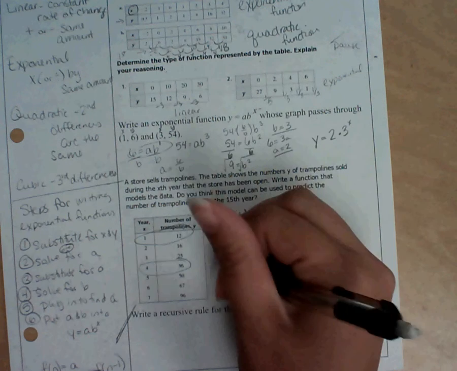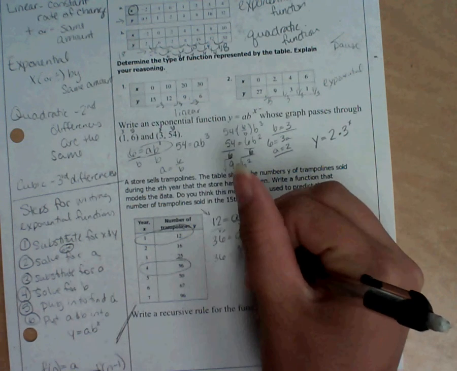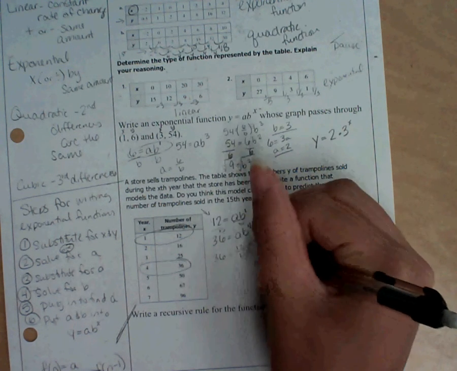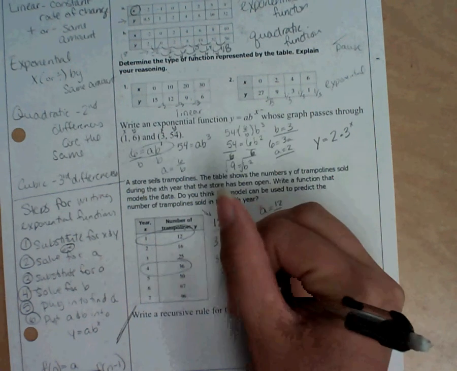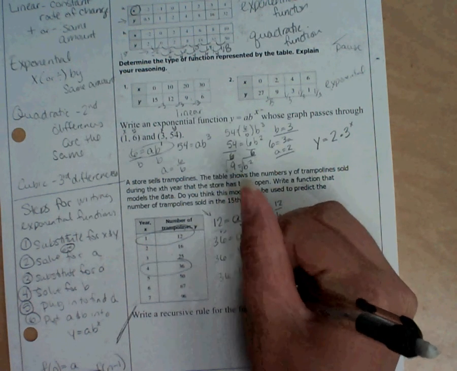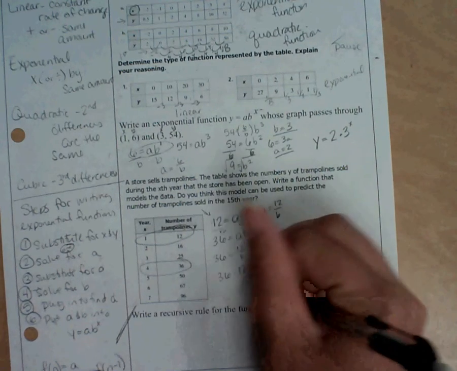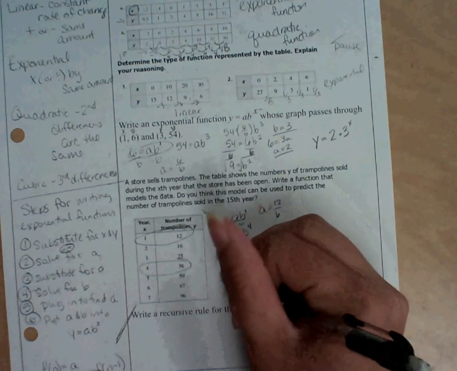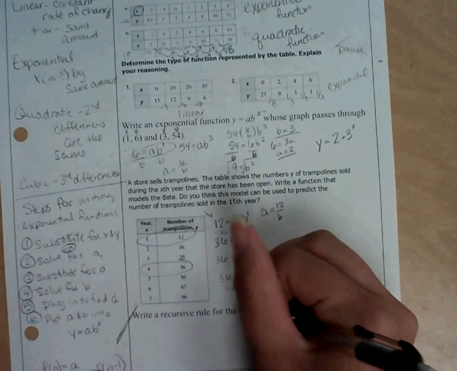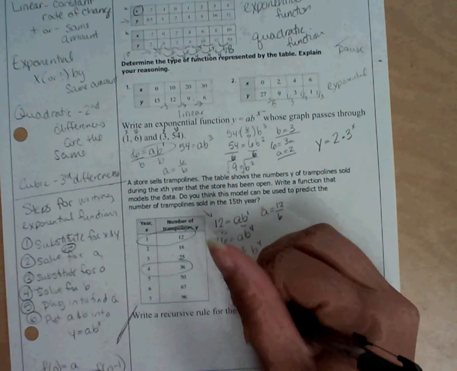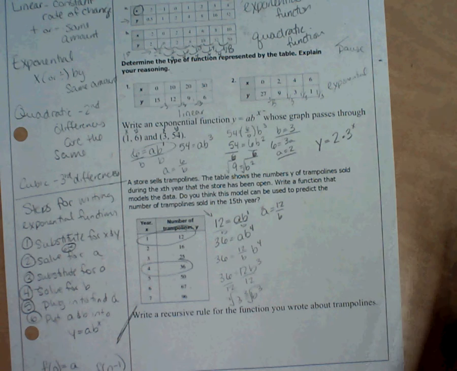Plug that in. 36 is equal to 12 divided by B times B to the fourth. So 36 is equal to 12B cubed. Divide by 12. 3 is equal to B cubed. Take the cube root of 3, which is not a very pretty number. I'm going to have to use my calculator to find that.